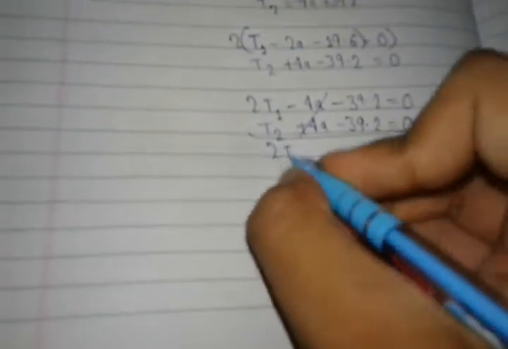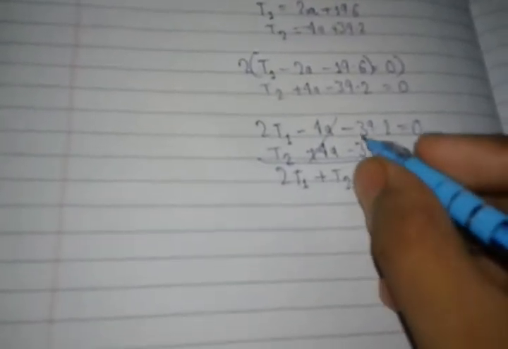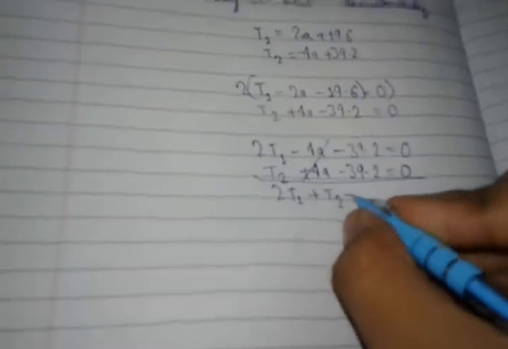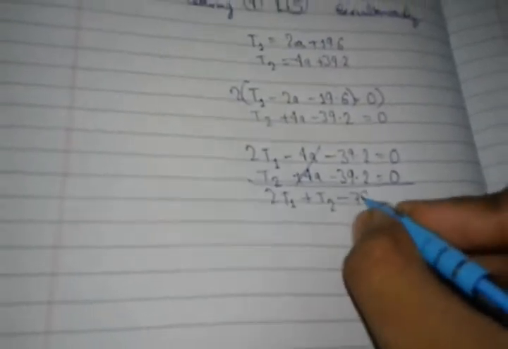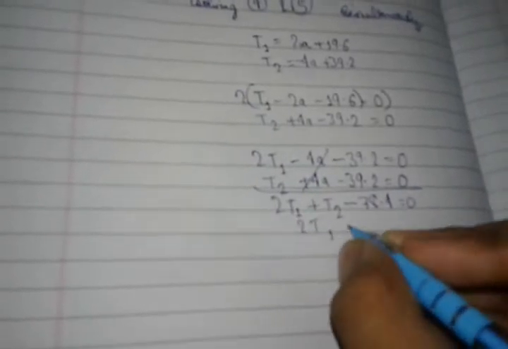So this becomes 2T1 plus T2 minus 78.4 equal to 0, and it will become 2T1 plus T2 equal to 78.4. This will be our sixth equation.